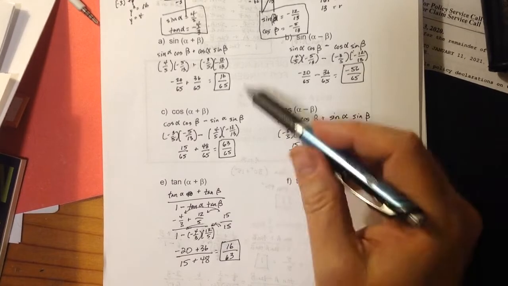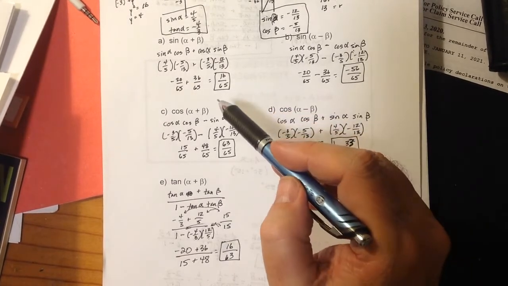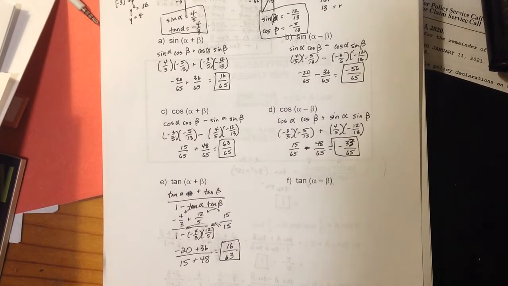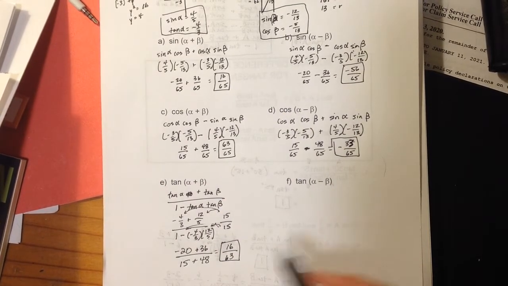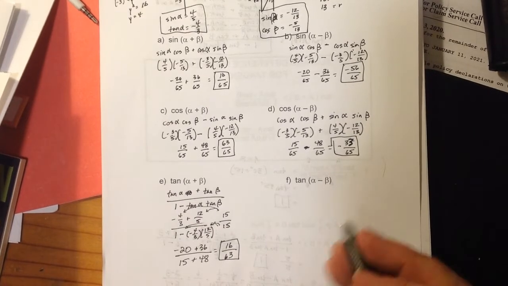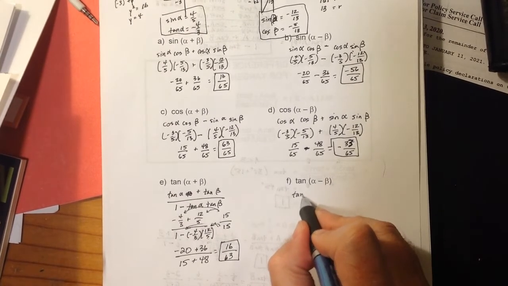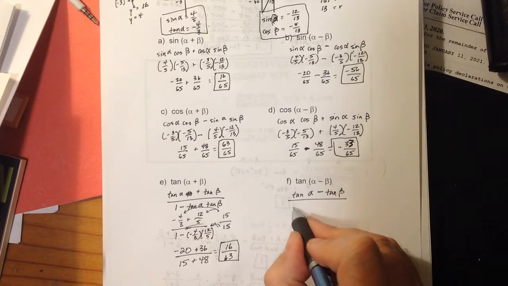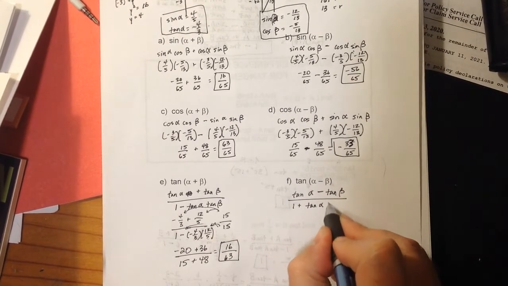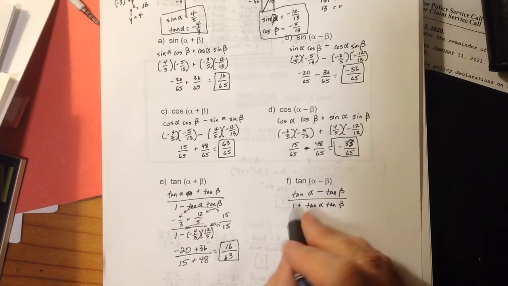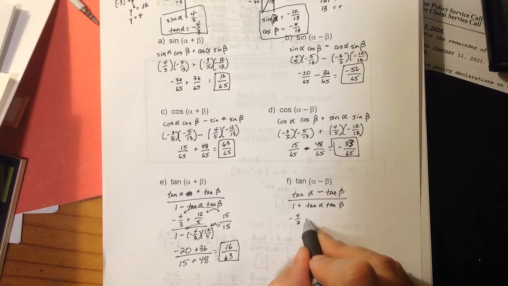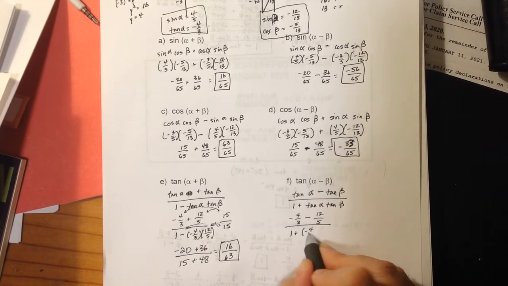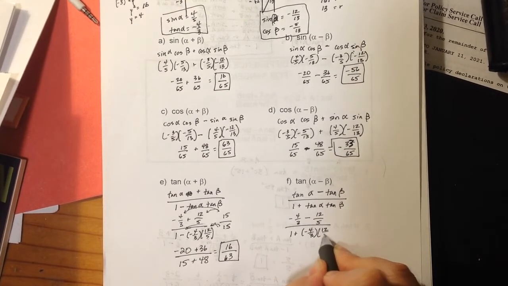So you might notice here, I've got all positive values for sine alpha plus beta, cosine alpha plus beta, and tangent alpha plus beta. Everything's positive. That means alpha plus beta is going to give us an angle in the first quadrant. For tangent alpha minus beta, tangent alpha minus tangent beta over 1 plus tangent alpha tangent beta. So I've got negative 4/3 minus 12/5 over 1 plus negative 4/3 times 12/5.